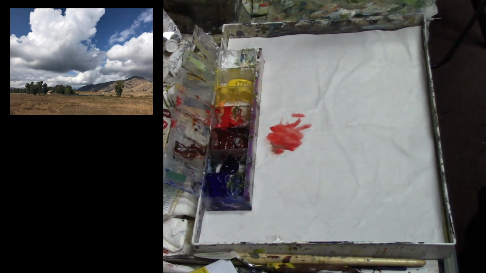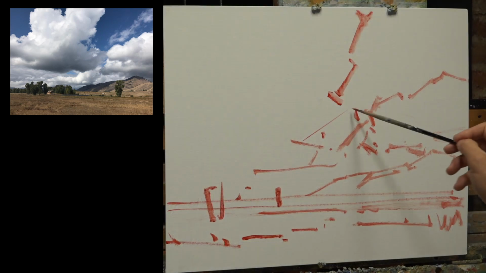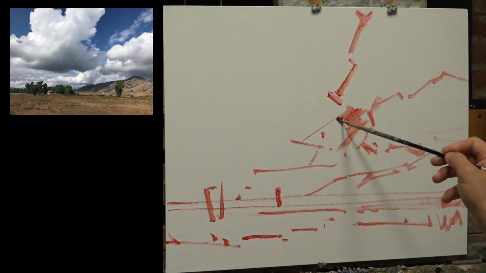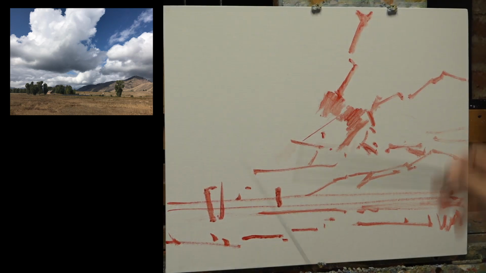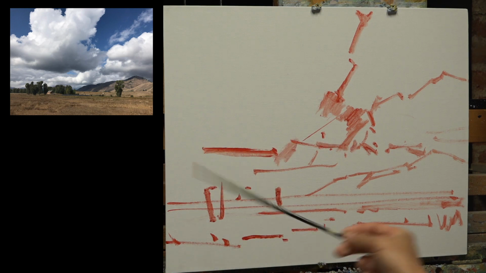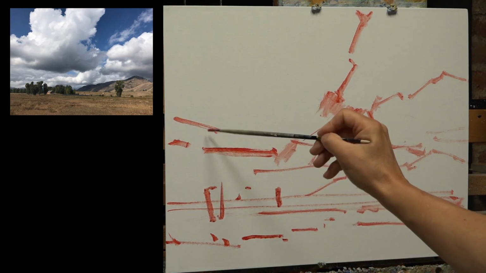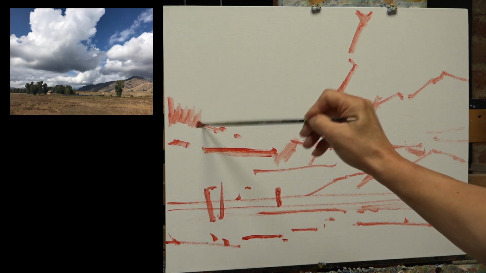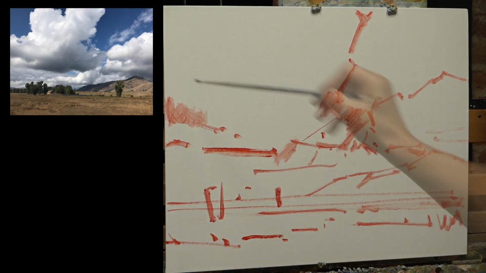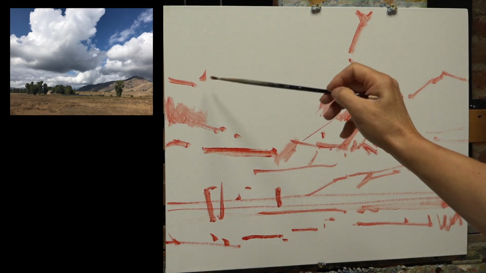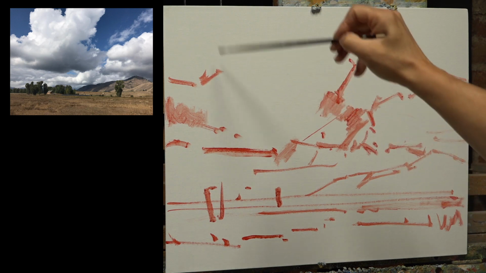A lot of times what I'm doing here when I'm putting in these red marks is I'll put a dot down, and folks will ask me, what are those dots for? A lot of times they're just marking an approximation of a place where I think something needs to go.